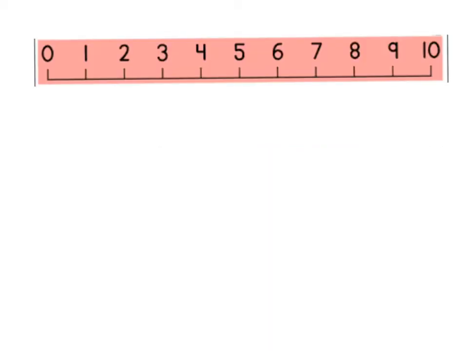Now let's work on the number that comes after. What number comes after the number 3? The number that comes after the number 3 is 4. What comes after the number 6? The number that comes after the number 6 is 7.